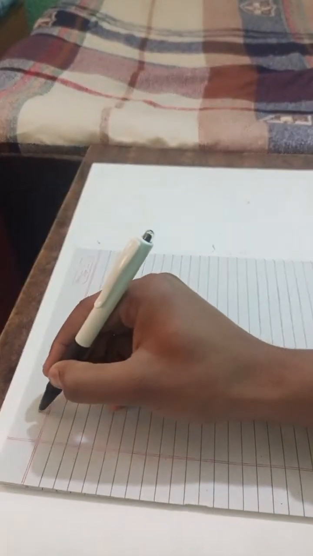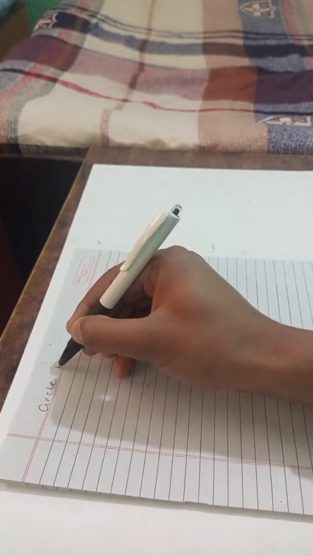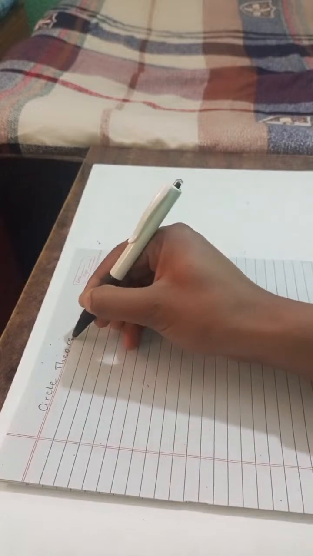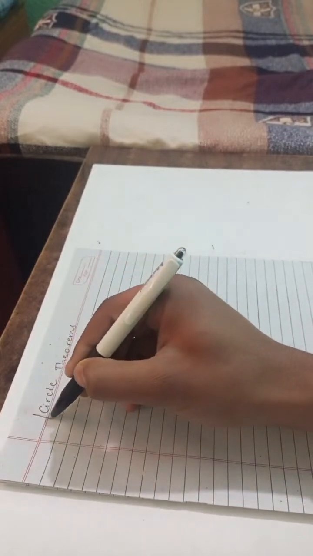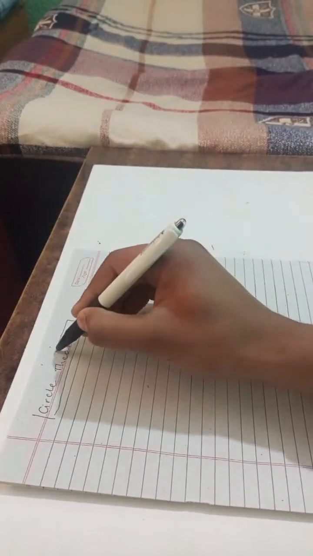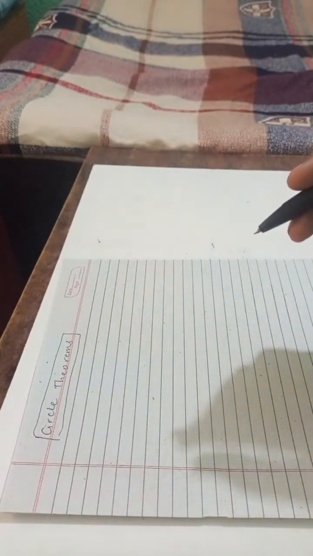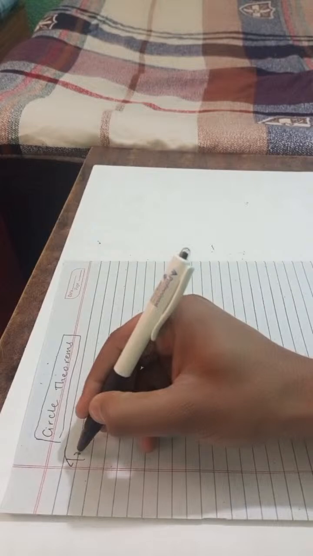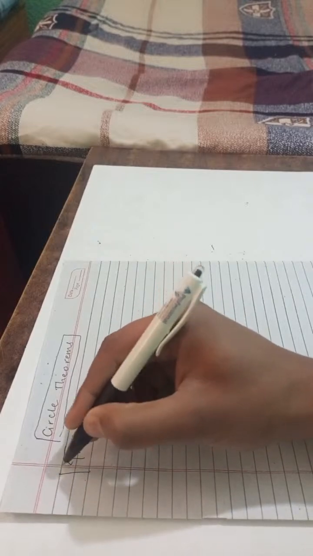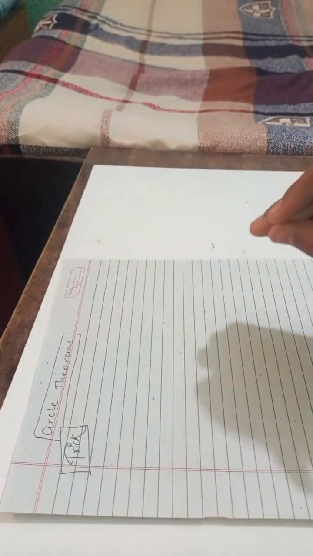Now we'll talk about the topic of circle theorems. This is very important for the digital SAT. Now I will give you tricks directly. With the help of these tricks, you can solve all sorts of questions.